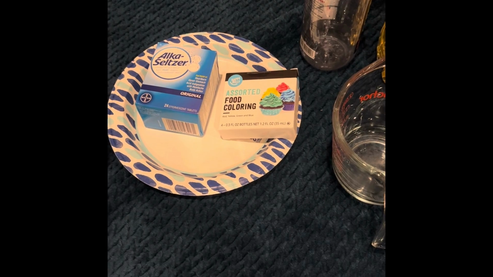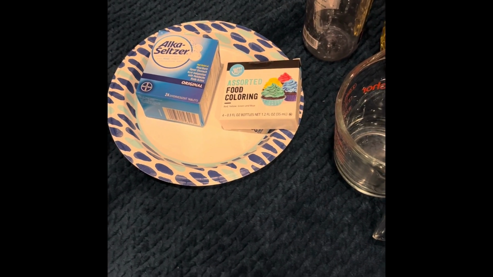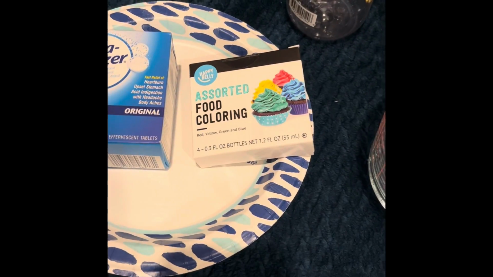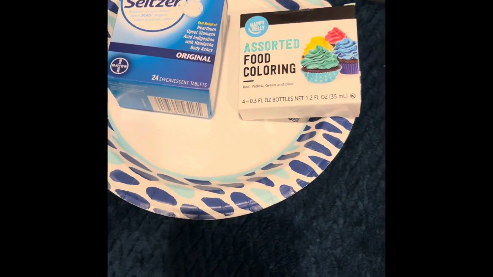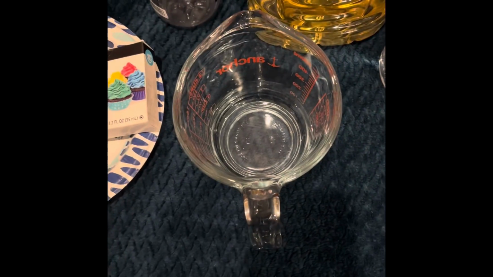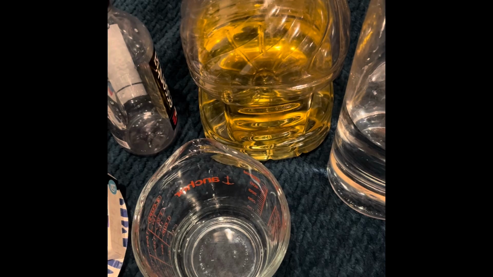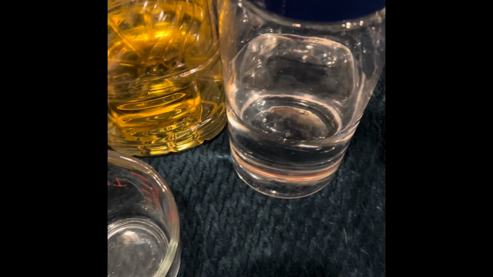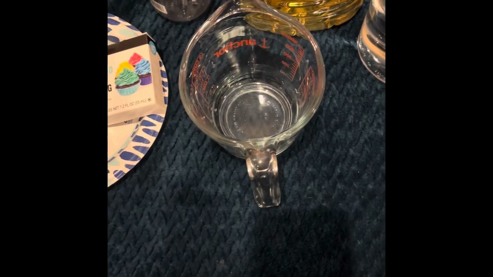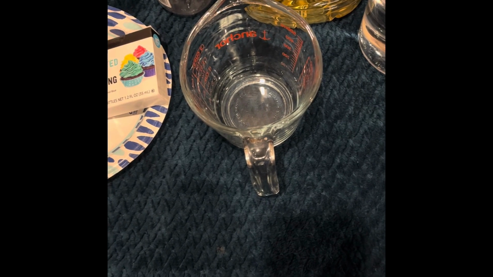The materials that I will be using in this experiment are Alka-Seltzer tablets, assorted food coloring, a paper plate, a plastic water bottle that's empty, a measuring cup, vegetable oil, and water. I will be demonstrating how to make an at-home lava lamp with these materials and describing what is occurring.